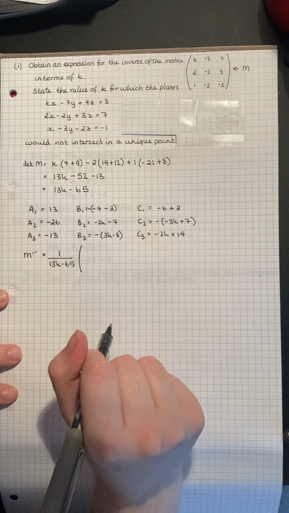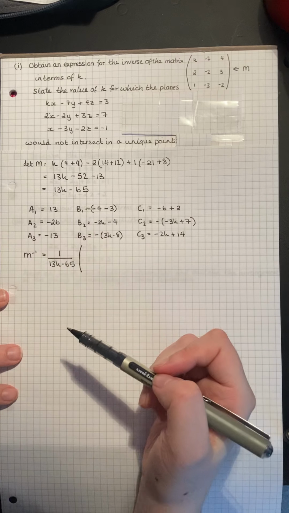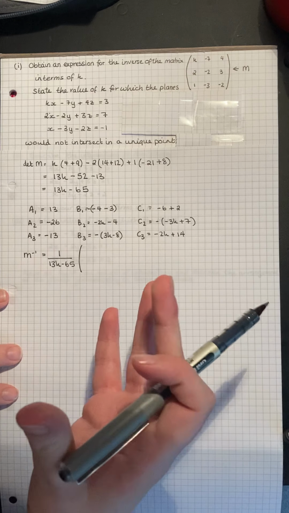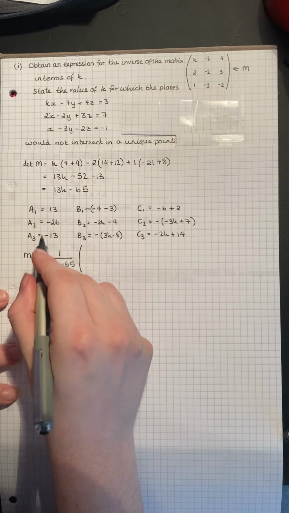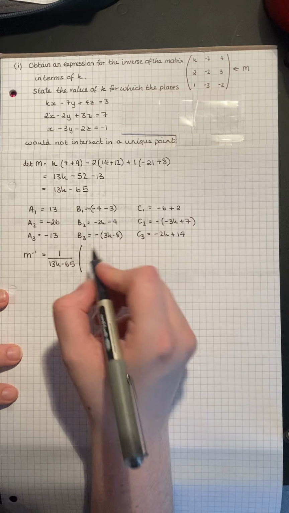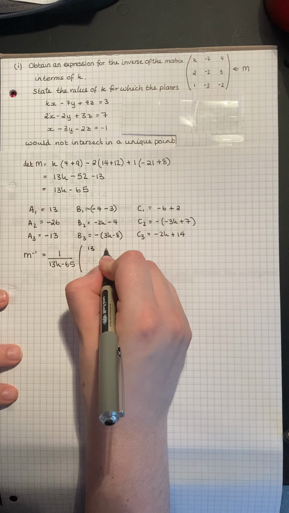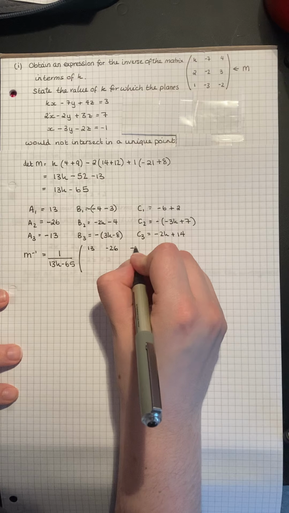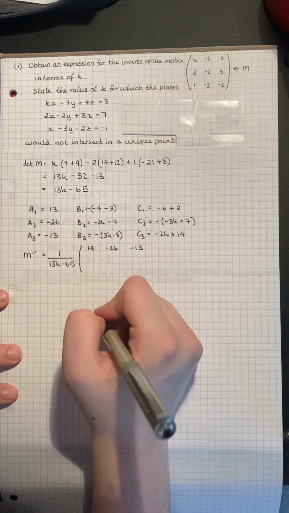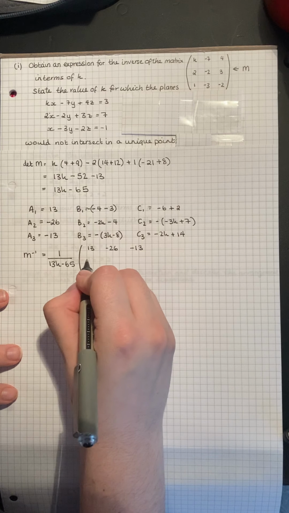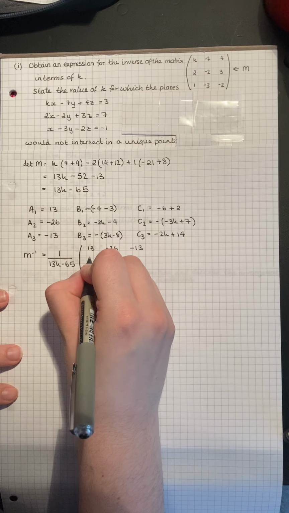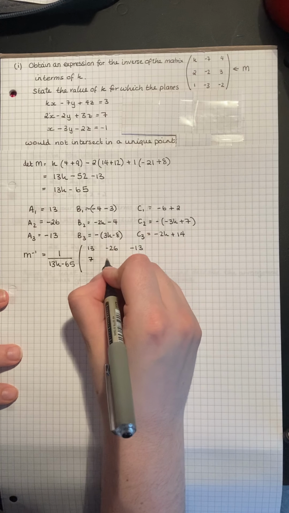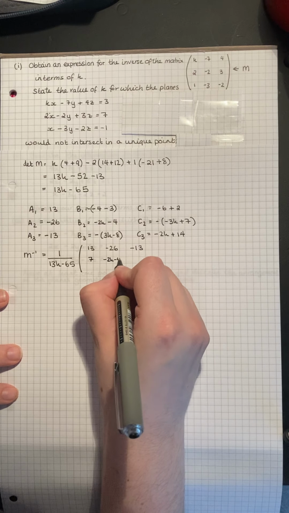Now writing all of this into the inverse, M inverse equals 1 over the determinant, and then I need to write all of these numbers in. Remember that we switch the row and the column, so these are going to now be the top row instead of the first column. So we've got 13, minus 26, minus 13, and here we've got 7. Here we've got minus 2k minus 4.